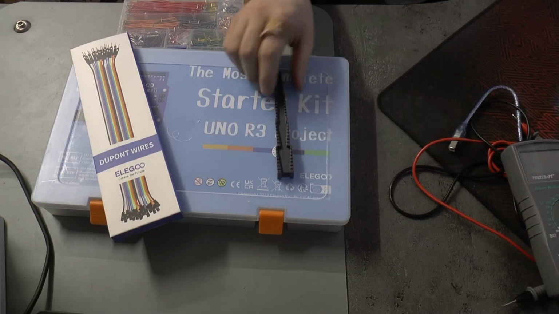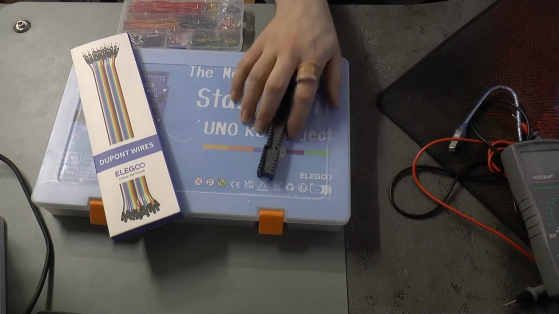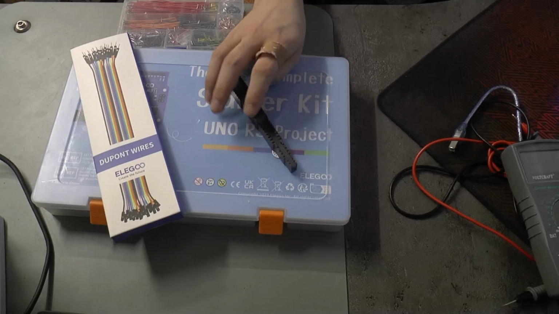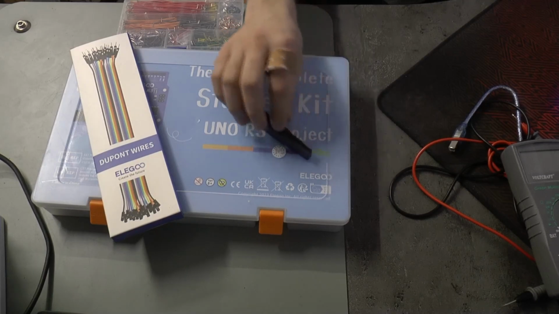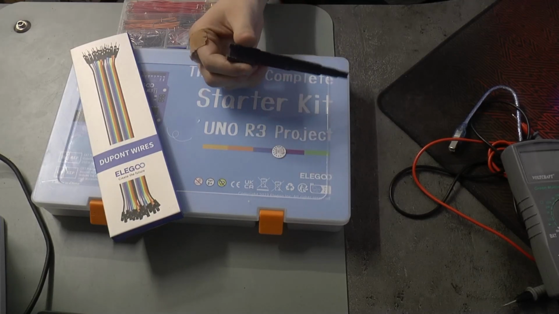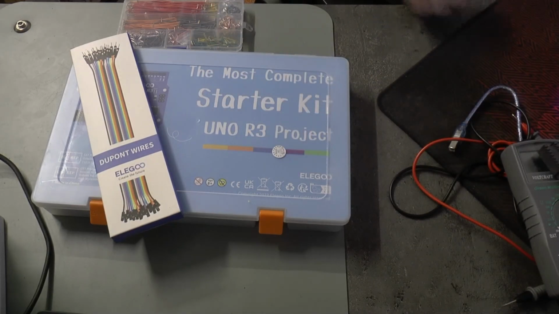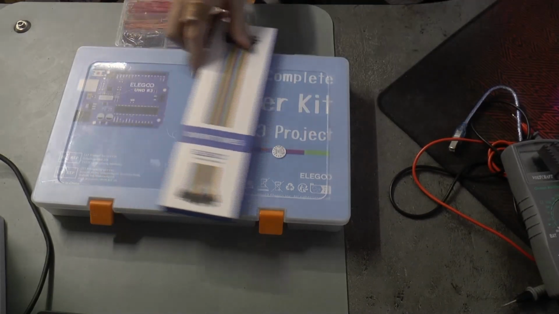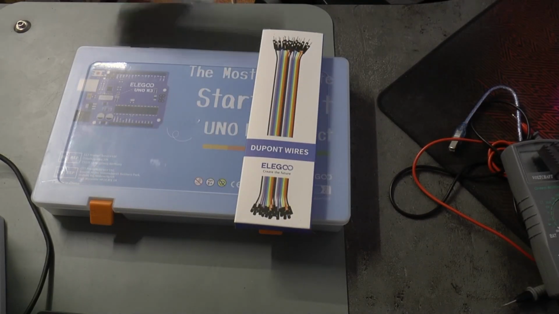Same goes for this thing. This is for breadboards, for building maker circuits. If I use that one, I can easily bend the pins of components. Also, you don't really need it. I have one. Then we are getting to the main components that we are using.